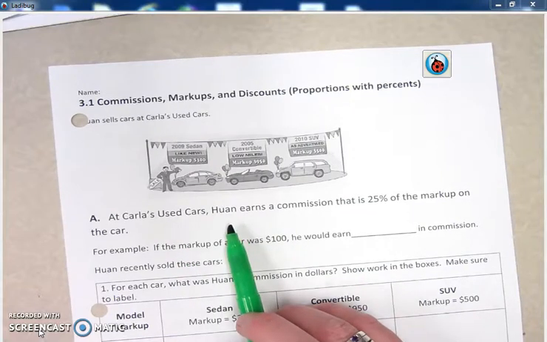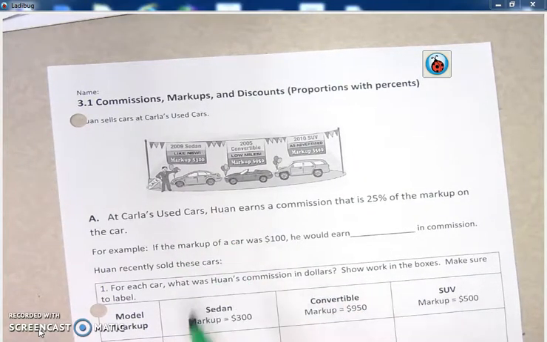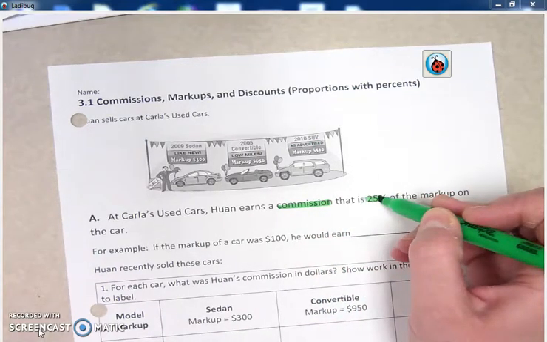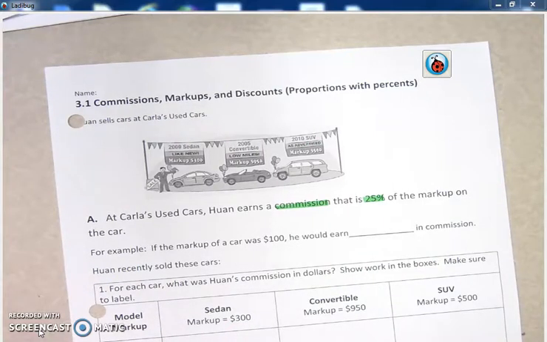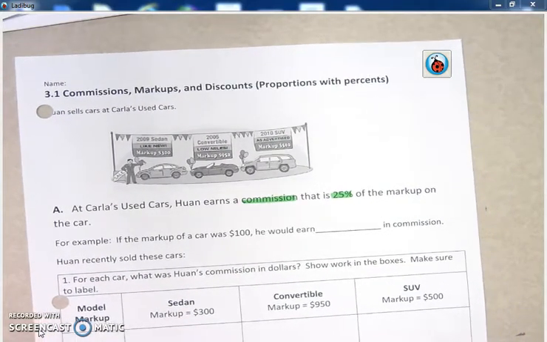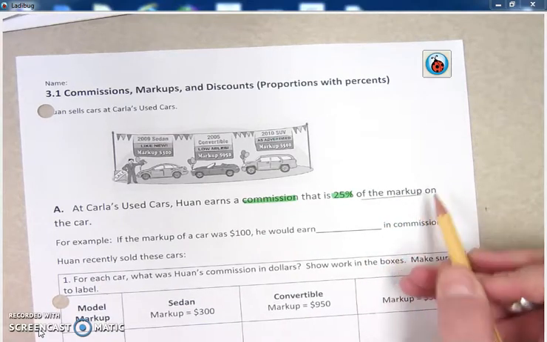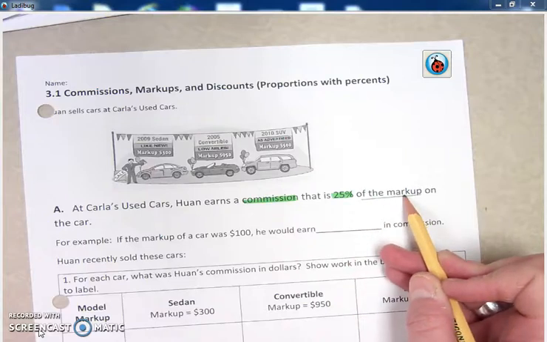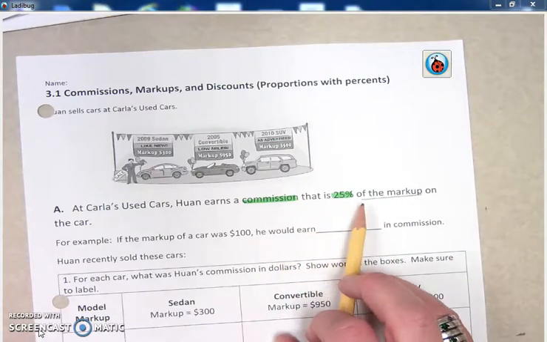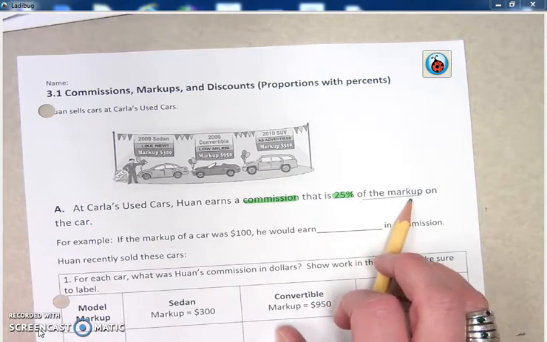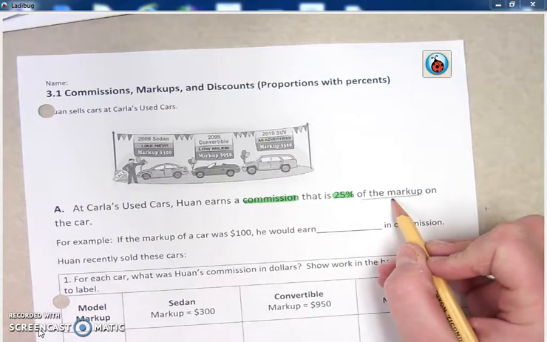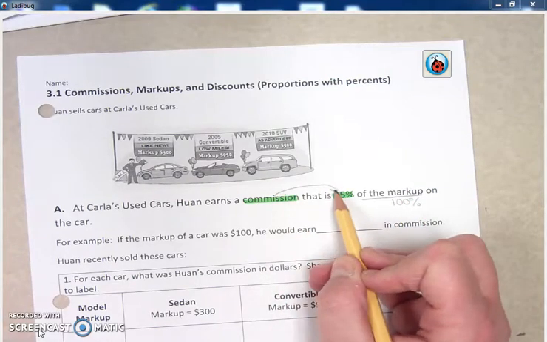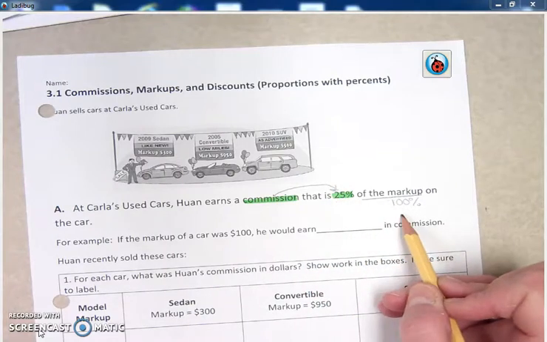Juan works for Carla, and Juan works on a commission. So his commission is 25%, and his commission is 25% of the markup. In a percent problem, whenever you see the word of, the next thing that follows is going to be the whole. So the commission is 25% of the whole thing, and the whole thing here is the markup. So the whole is 100%. So the commission is 25%, but the markup is 100%.